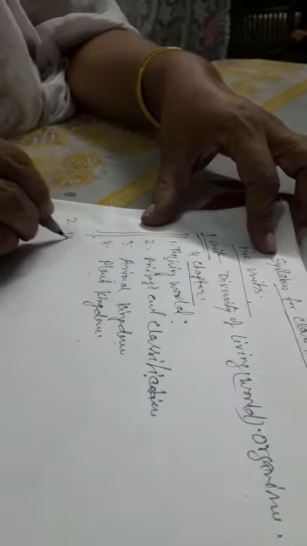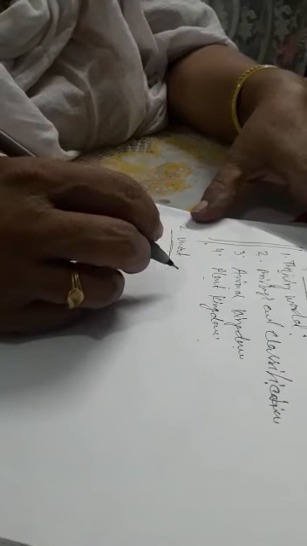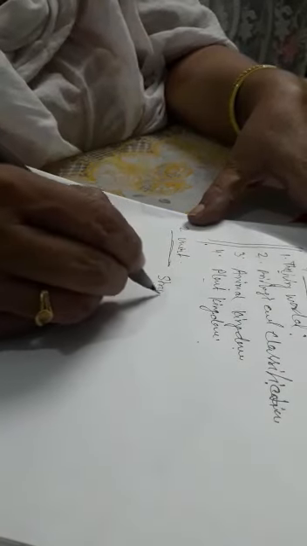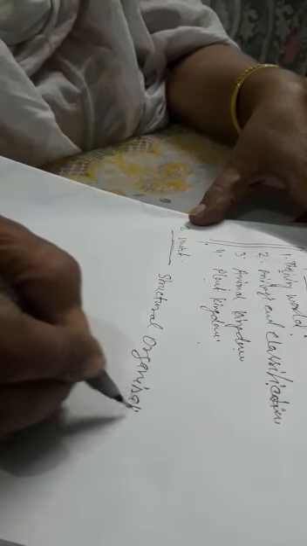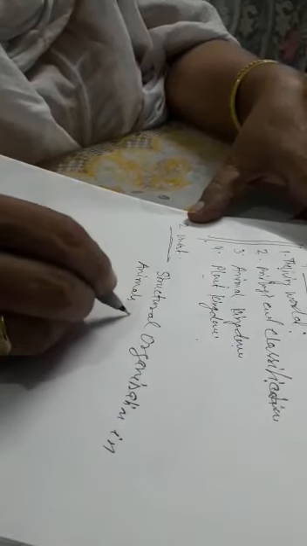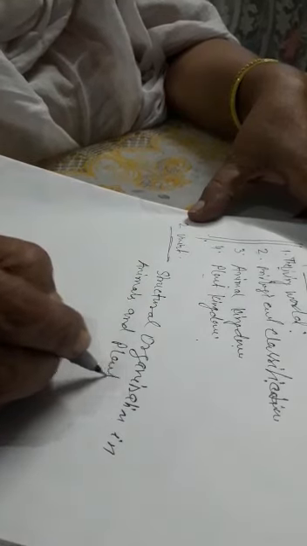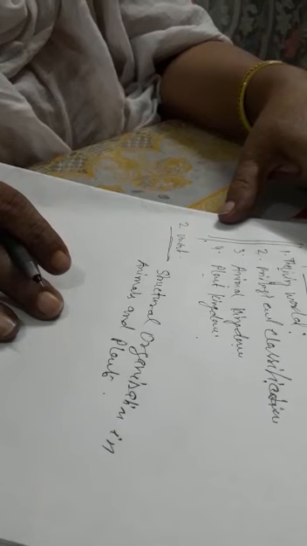Second unit contains structural organization in animals and plants. It contains 3 chapters: morphology of flowering plants, anatomy of flowering plants, and structural organization in animals.